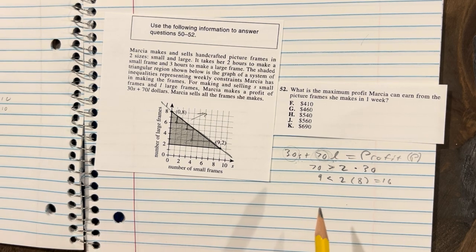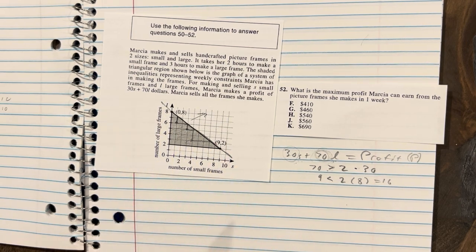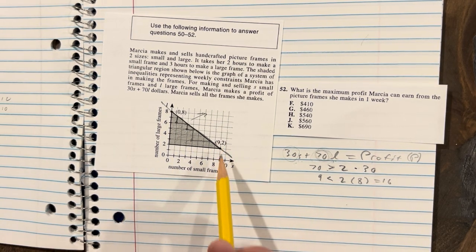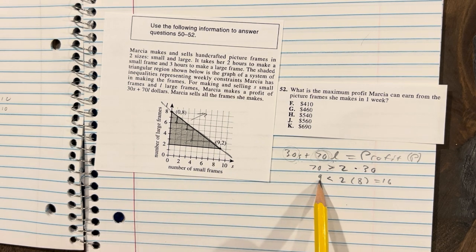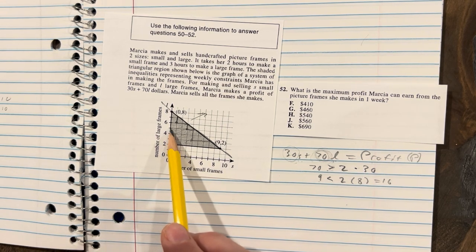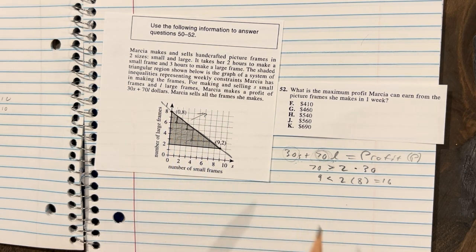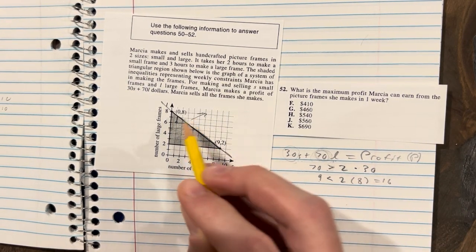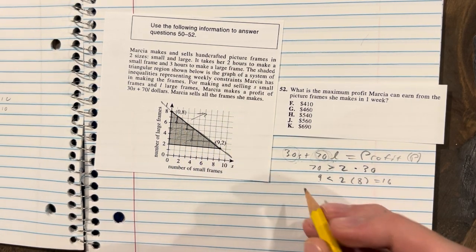So again, we're looking at this problem using our critical thinking skills in order to determine where on this line is going to be the maximum profit. And if she only sells a maximum of 9 small frames, she could be selling, for example, 8 large frames. The corresponding large frame value would be around half of 9, which is 4.5 frames. But that would land her over here, which means that'd be one of those points where you could sell more large frames, right? So let's just pick the most large frames because she gets more bang for her buck. So let's say this point here, 0.8, represents her profit.